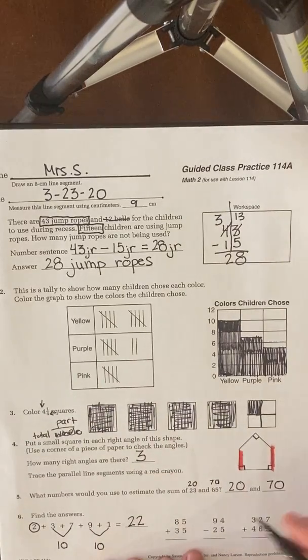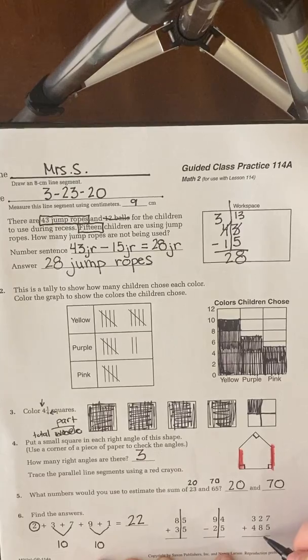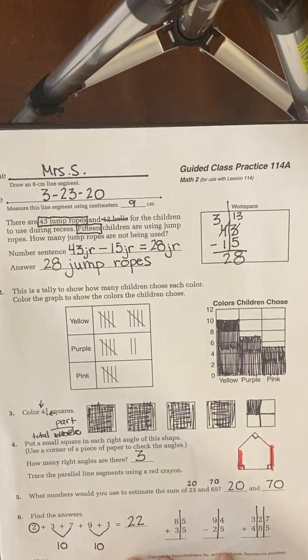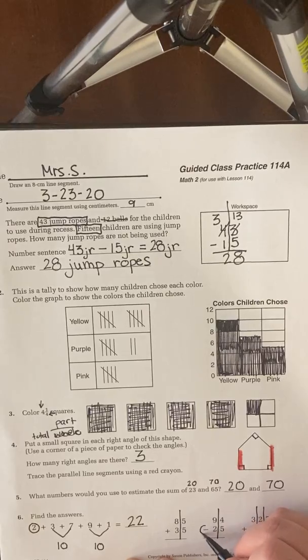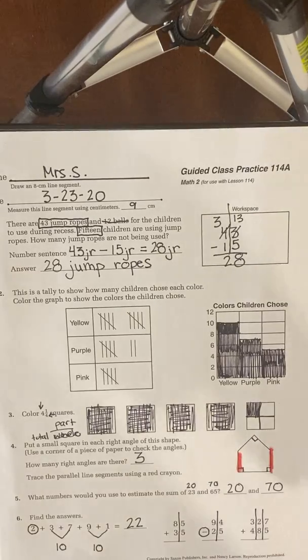I'm going to do my sneaky lines. Whoop, whoop, whoop, whoop. Wait, do you see any of these problems that are different than the others? Yeah, I see a subtraction sign. So I'm going to circle my subtraction sign. That way it reminds me, ding, ding, ding, I need a minus on that one. So let's go ahead and look at our first one.